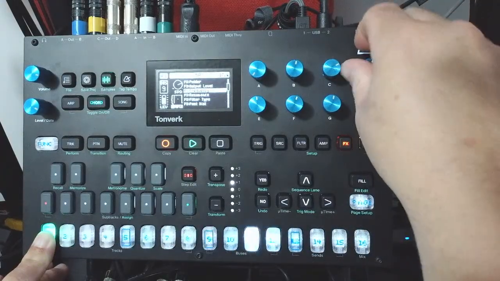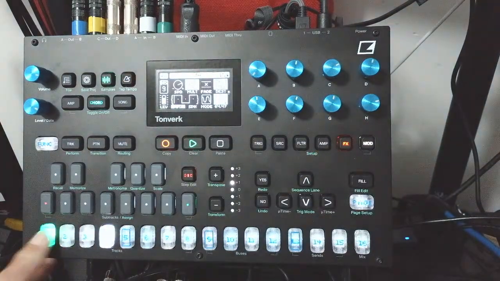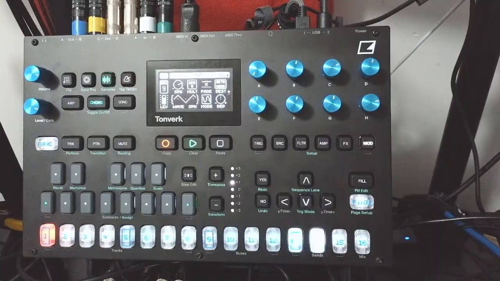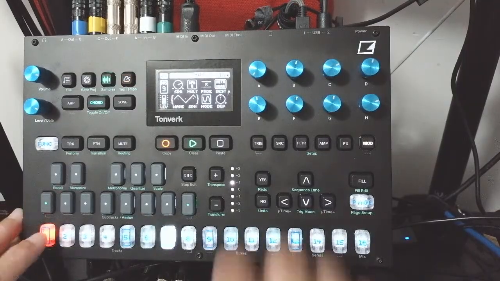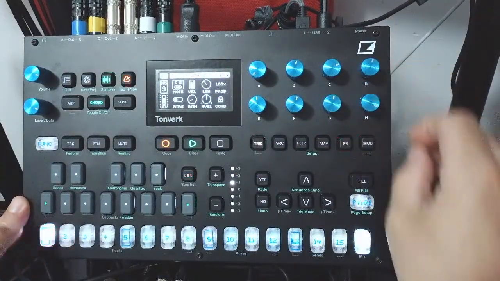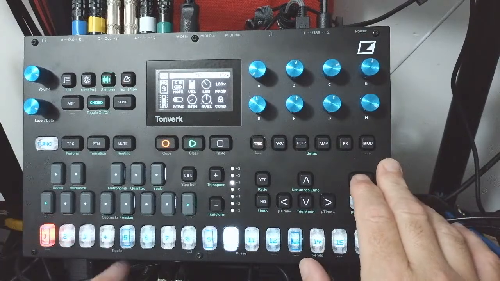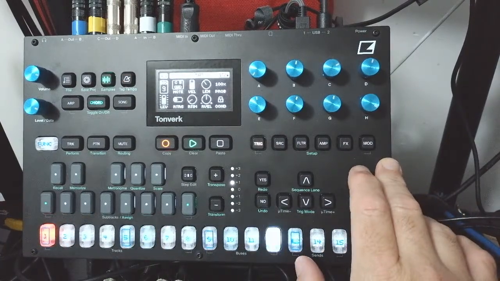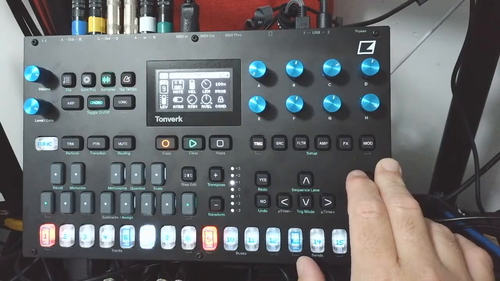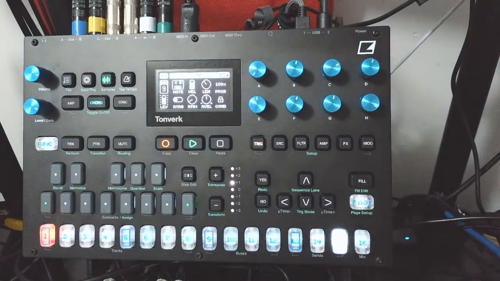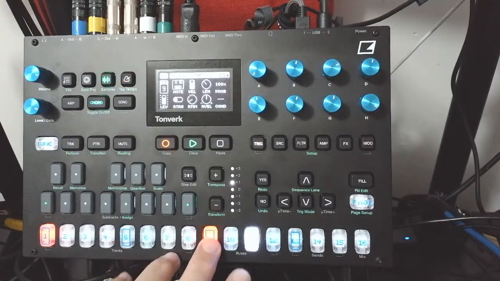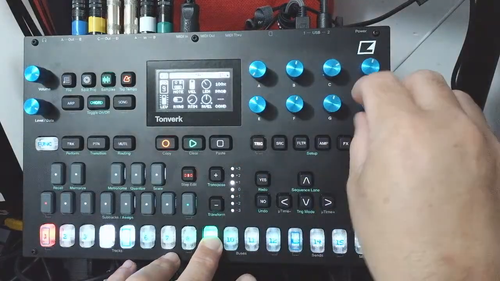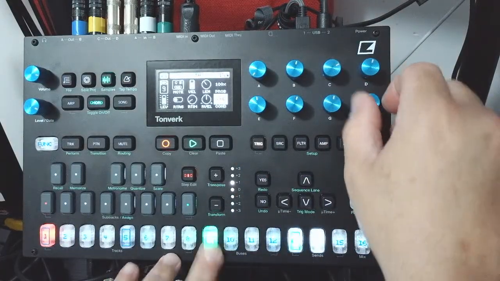Meta. And then we can do it to fill. So if we put, I wonder what happens if I put this one.